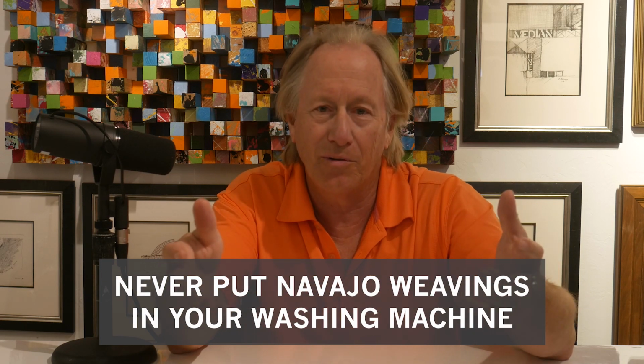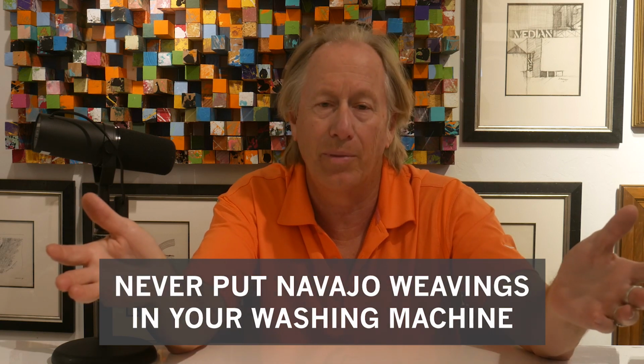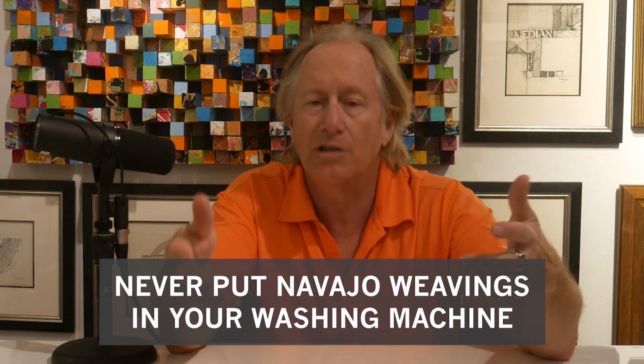Not only was the color completely turned to a pink rug now, but it also caused the wool to puff up. And so you never want to put a weaving into a Maytag or any kind of clean it by hand unless you really know what you're doing, and you don't want to have it dry cleaned. These kinds of things are very important when you're evaluating it.